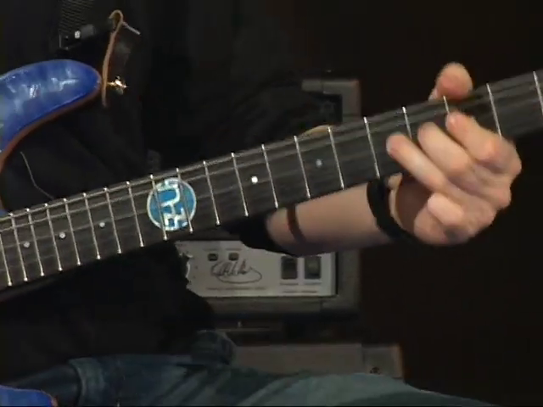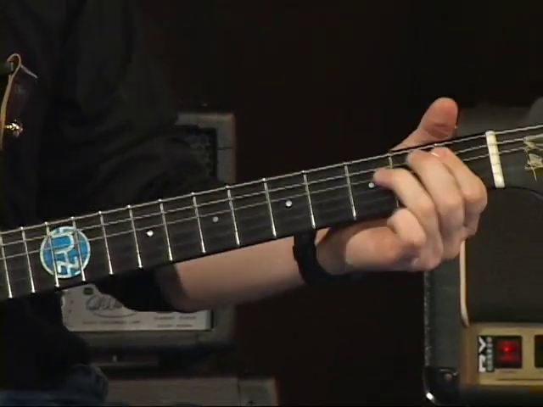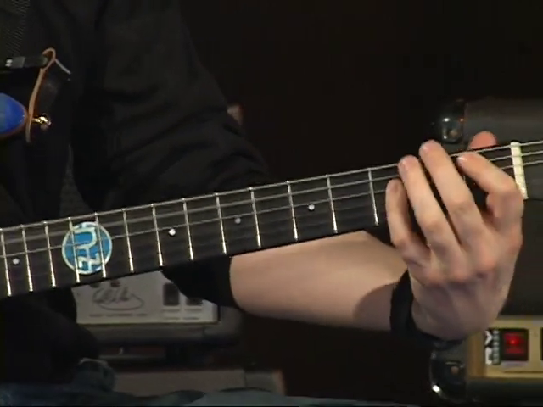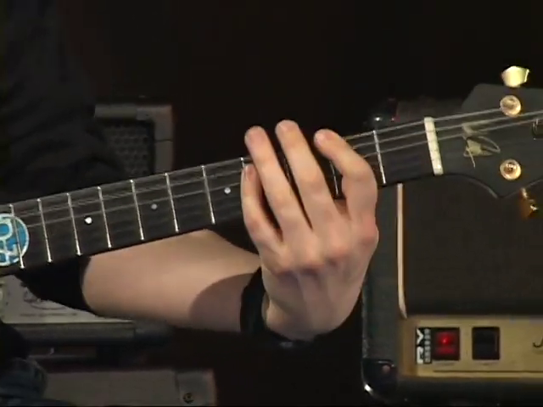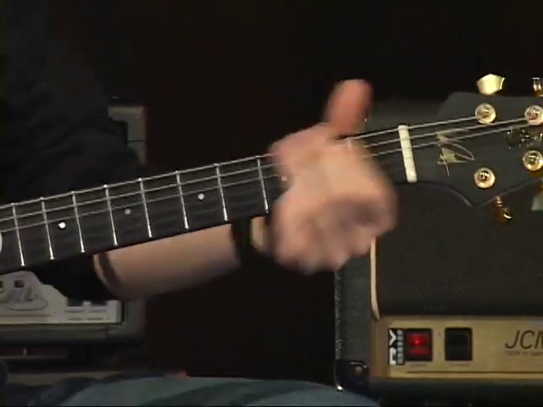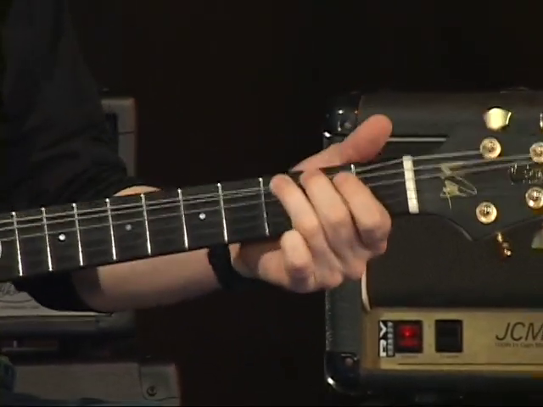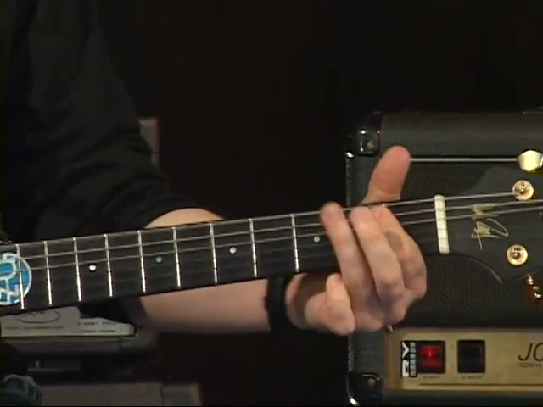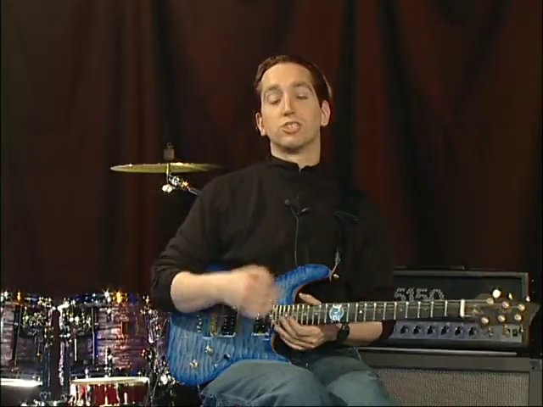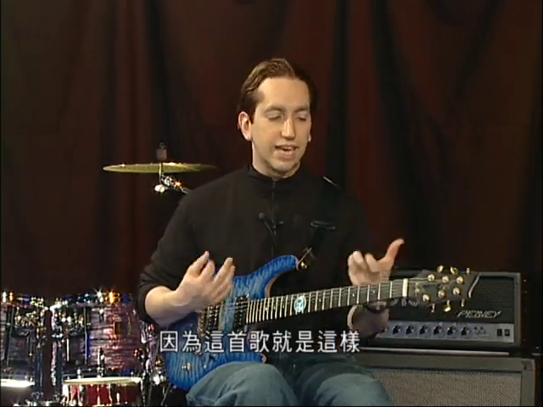Tied into the third riff, which sounds like this. So that song has three riffs, and there's no solo over any of that because that is the song.